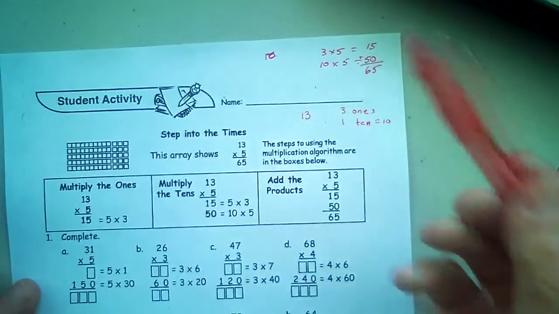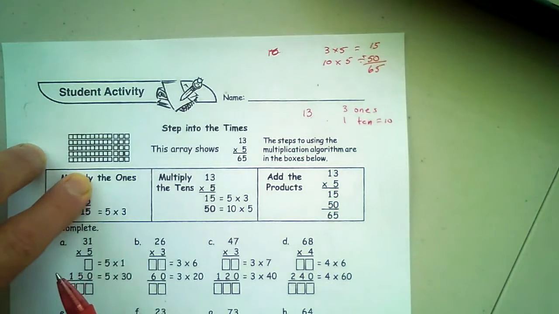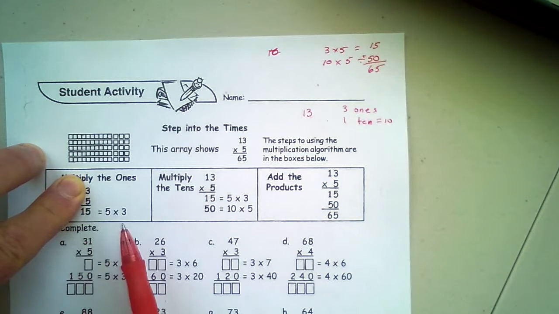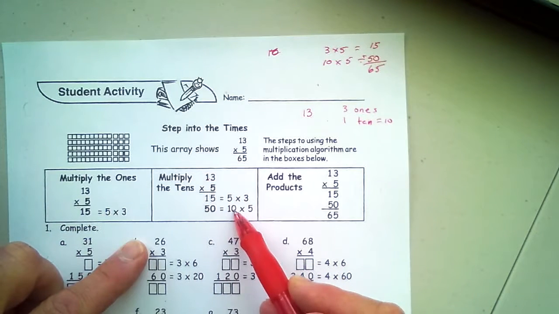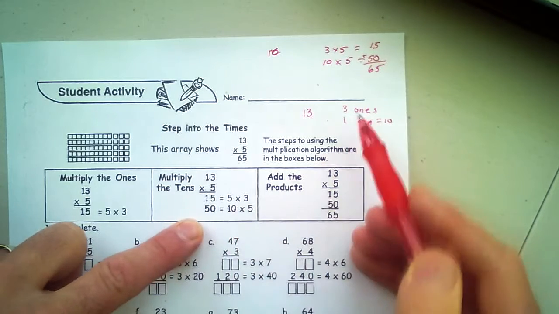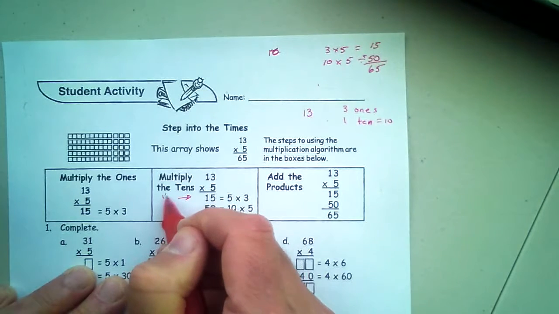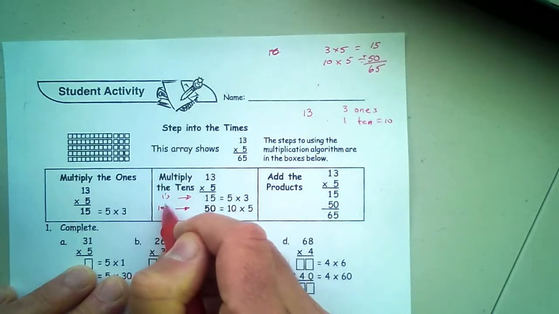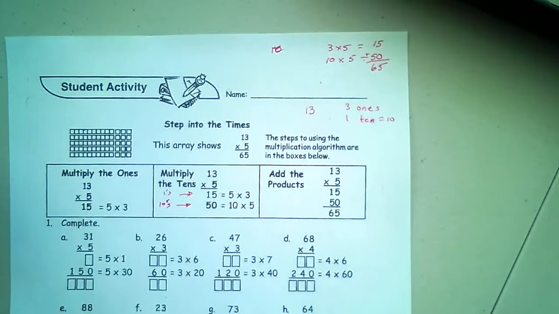Now, moving down here, this is kind of what they've done. You multiply the ones, and what they did was 5 times 3 gives you 15. And then the tens, like we said, there's 1 ten, so 10 times 5 gives you 50. And if you add it together, you get your 65. What they've done here, and this is what we're going to start doing, is that this is always the ones, and the second is always the tens. As you can see, we'll go down to hundreds, thousands, and so forth. But right now we're just doing the ones and the tens.